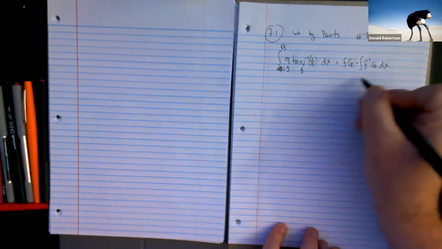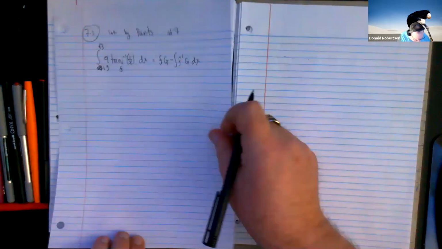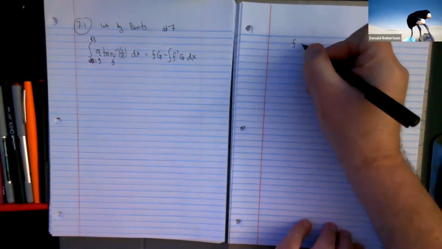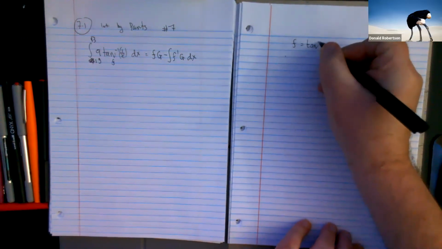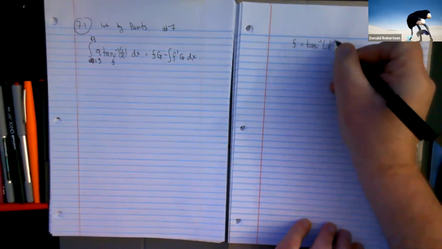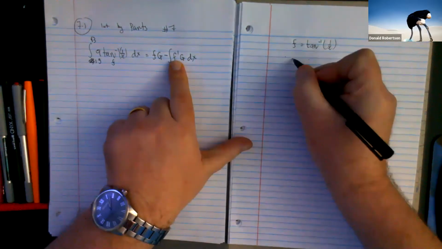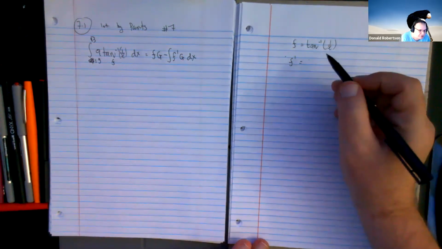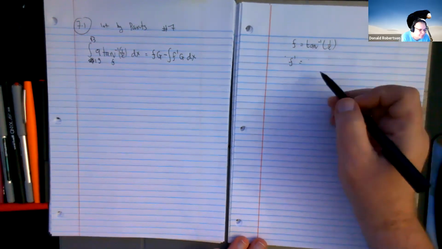Now, I'm going to do some of this at the side because some of the things are not that easy to do. So F is going to be the inverse tan of 1 over x, and I need to know the derivative of this. If you look up your standard derivative table, isn't the derivative of inverse tan 1 over 1 plus something squared?